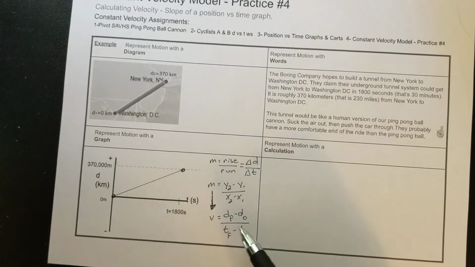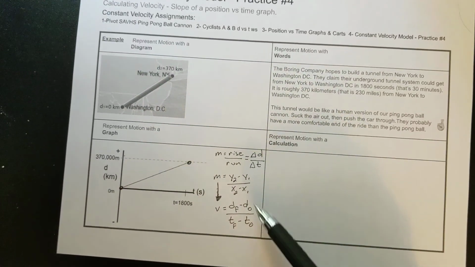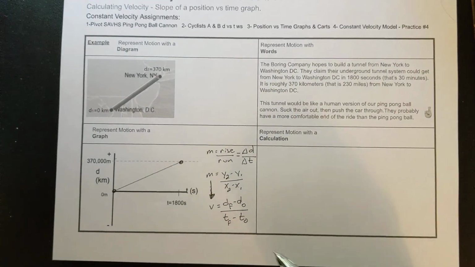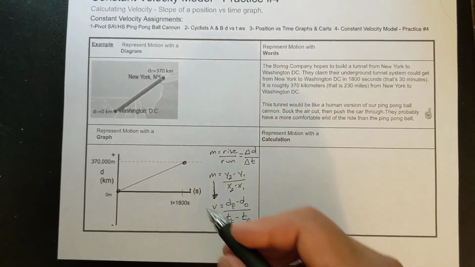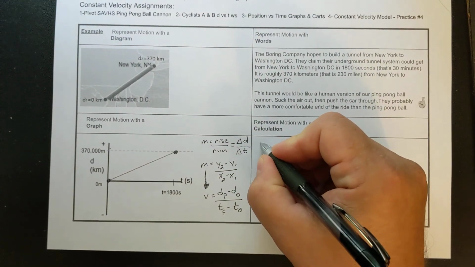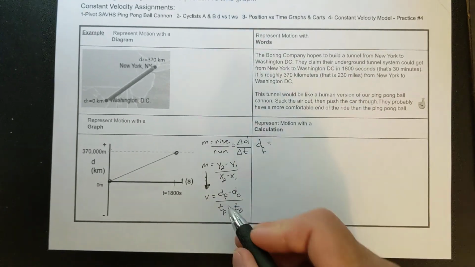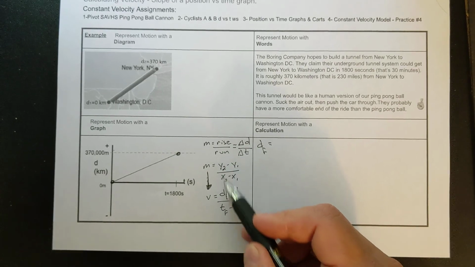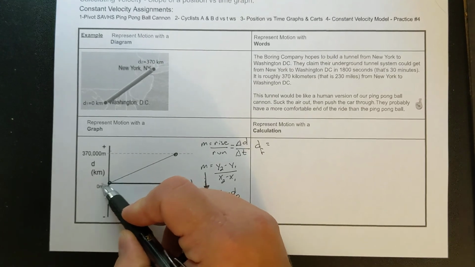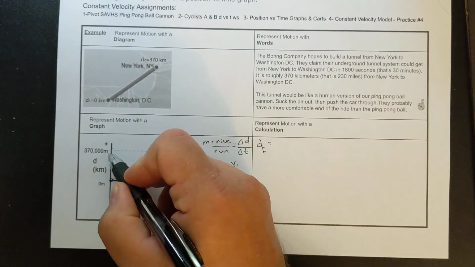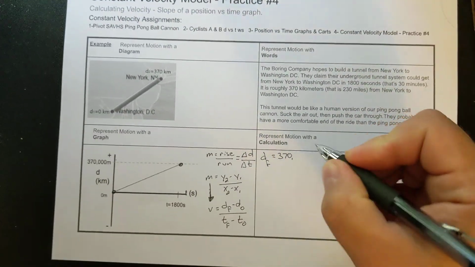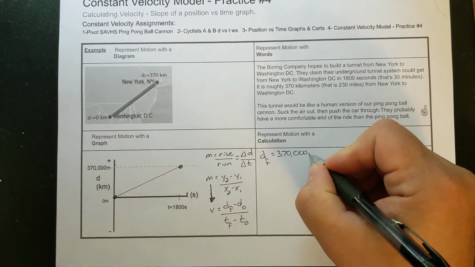So we have these data points that are given here. I am going to use this version to do this calculation. I'm going to choose my points and record some information before I do the calculation. So df is kind of like our y2. What's the ending position? We go from here, our initial point at 0 meters, to our final point at 370,000 meters. So I can say df is 370,000 meters.